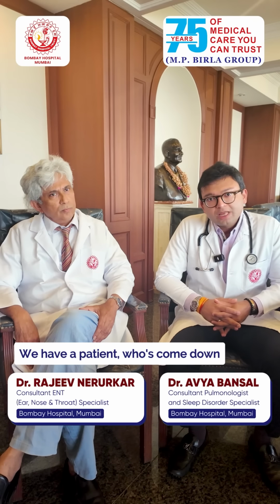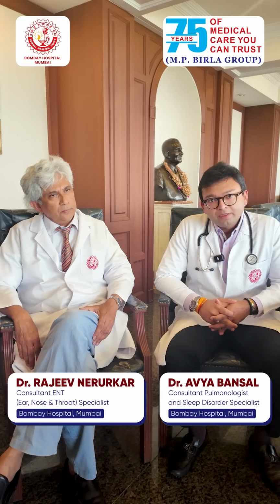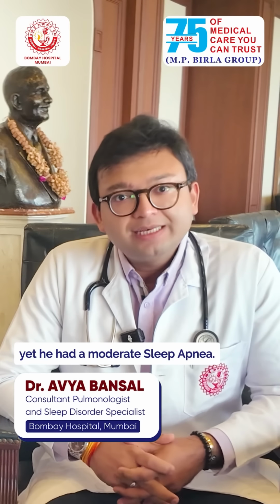We have a patient who's come down from Belgaum. He's the son of a doctor, a young athlete, non-obese, fit, suffering from daytime symptoms of sleepiness, snoring, nocturnal awakenings, and a poor quality of life. He's not the typical obstructive sleep apnea patient which you would see, yet he had a moderate sleep apnea.